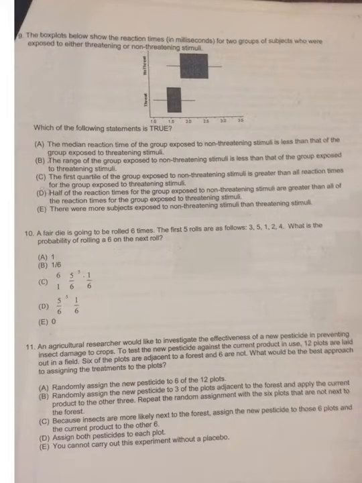Ha! I missed it. But check it out. See this median right here? The median right here lines up with that maximum right there, like that. So that is choice D. Half of the reaction times for the group exposed to non-threatening stimuli are greater than all of the reaction times of the group exposed to the threatening stimuli. See that? This is half the data, and that's above the maximum of that other one. Letter D.